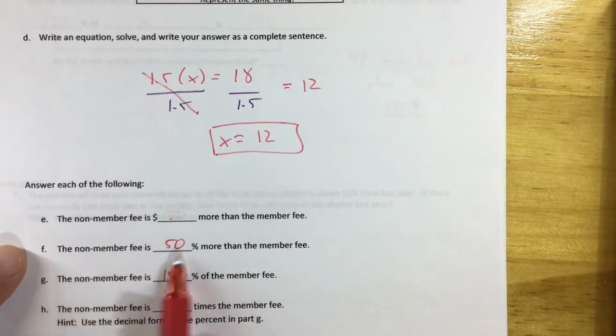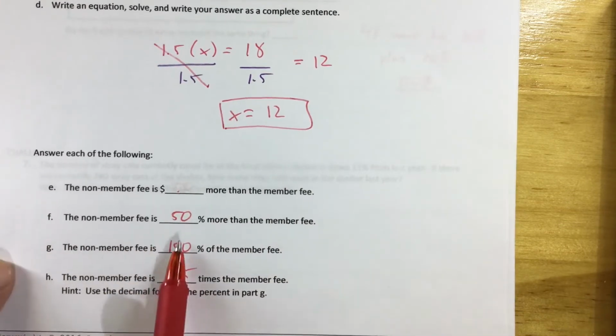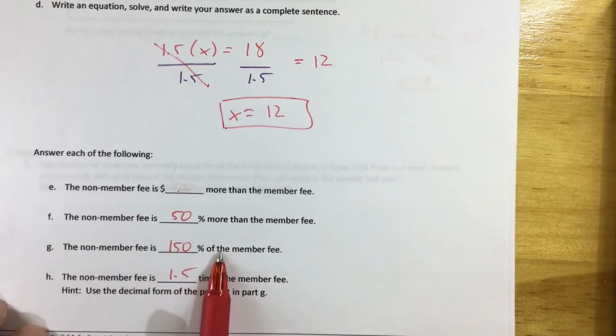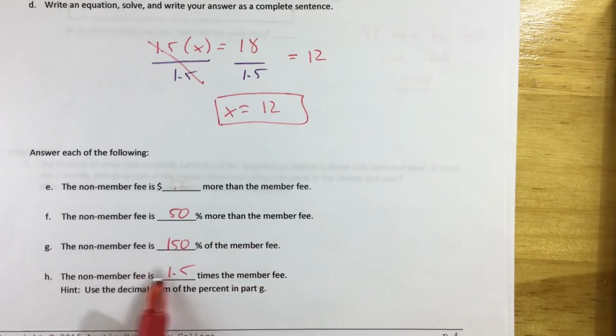The non-member fee is 50% more than the member fee, so that's the one that's straight from the prompt. All right, then we want to change it into a percent of by adding on 100% because it's a more than situation. So the non-member fee is 150% of the member fee.